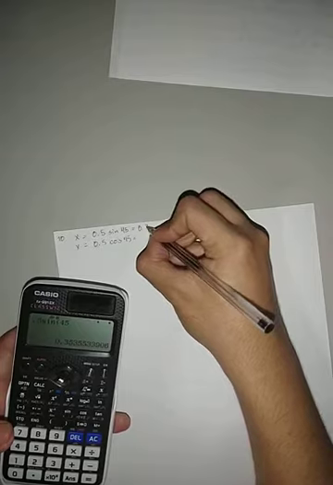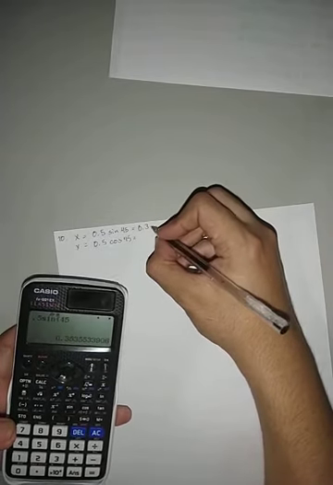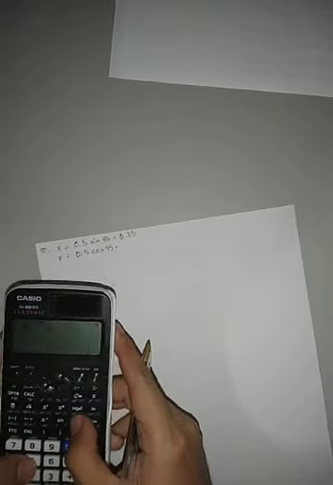This equals to 0.35, and this one is the same.